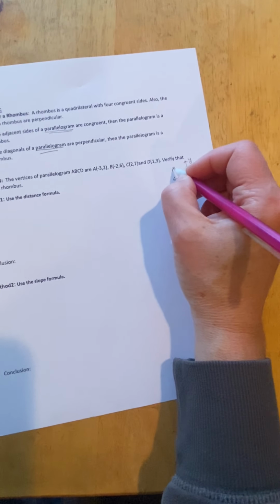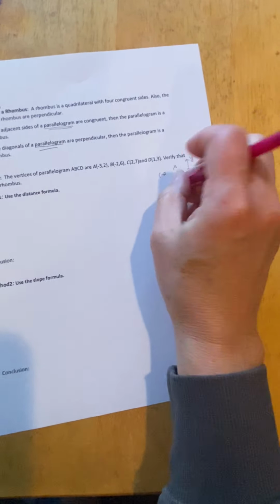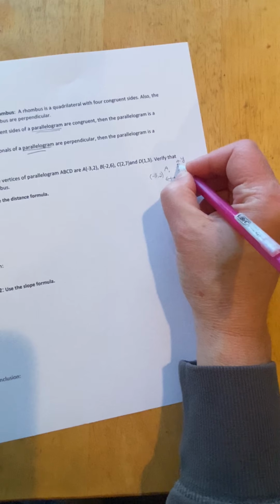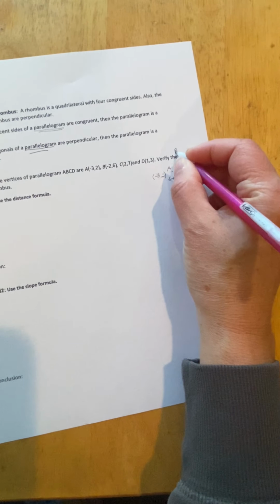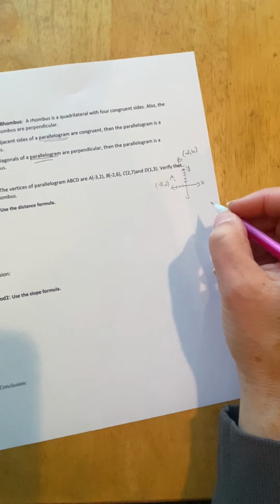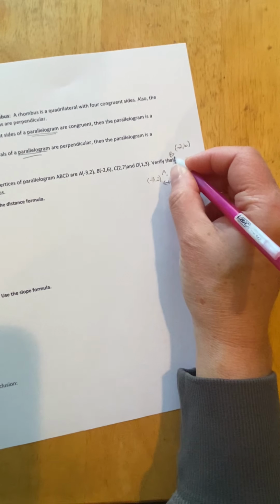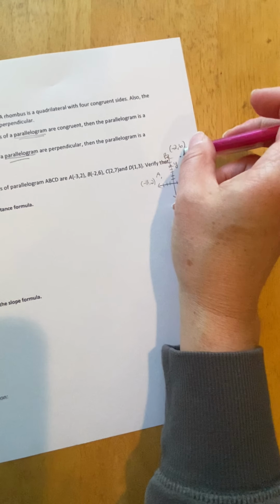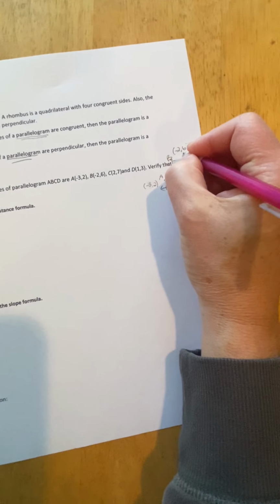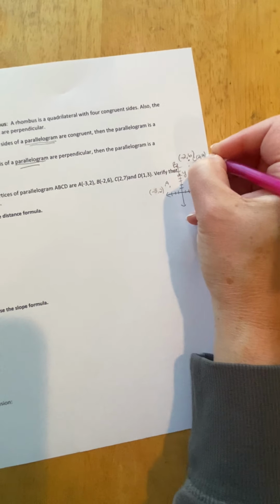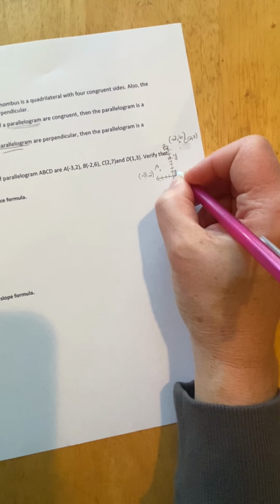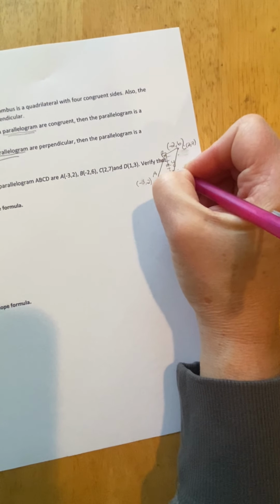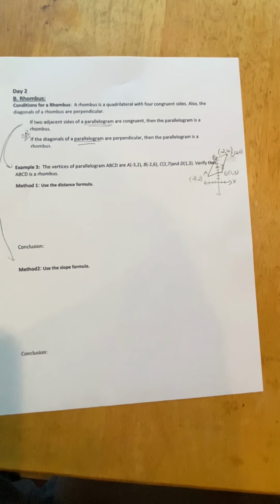We're going to put the coordinates right next to point A. B is -2, 6. C is 2, 7. I actually need to make that go a little higher here. And finally, D is 1, 3. So let's take a look at this figure here. I know I didn't do the greatest job sketching it, but that's the idea there.